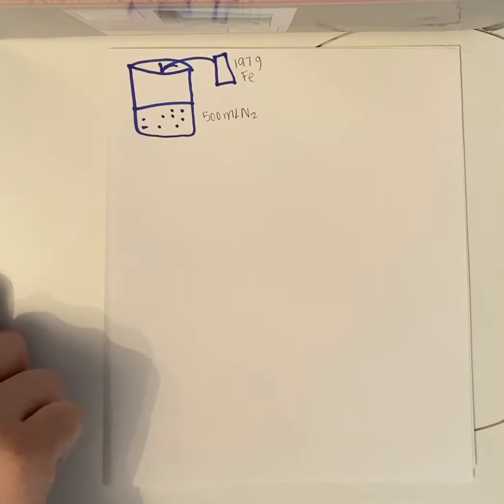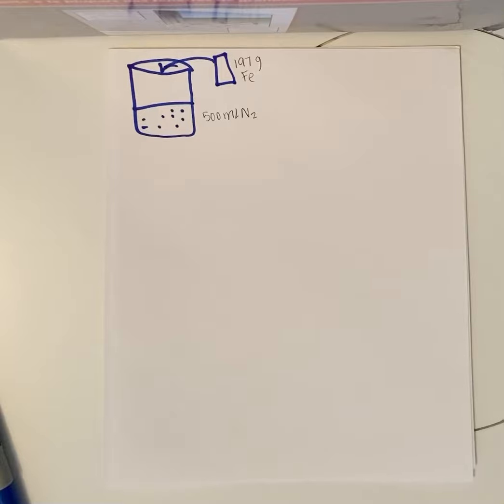I'm going to be solving question 59 from the Knight textbook. This question says, you come into a lab one day and you find a well-insulated 2,000 milliliter thermos bottle containing 500 milliliters of boiling liquid nitrogen. The remainder of the thermos has nitrogen gas at a pressure of 1 atmosphere. The gas and liquid are in thermal equilibrium.